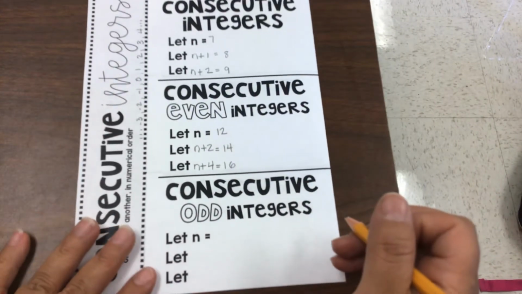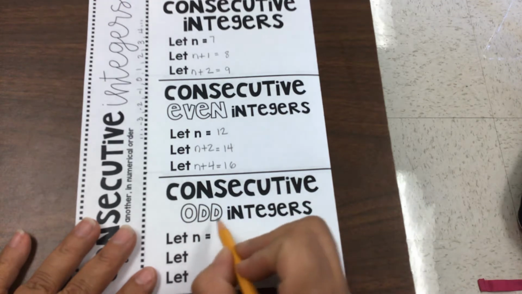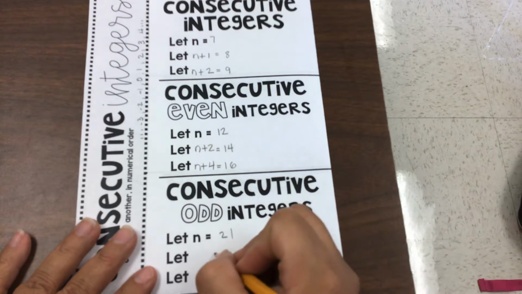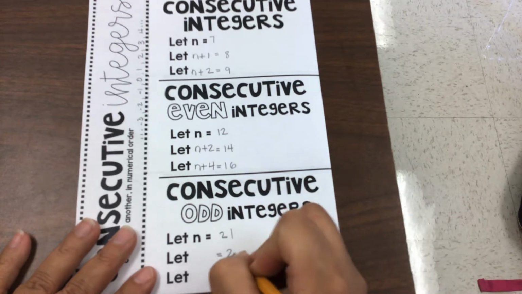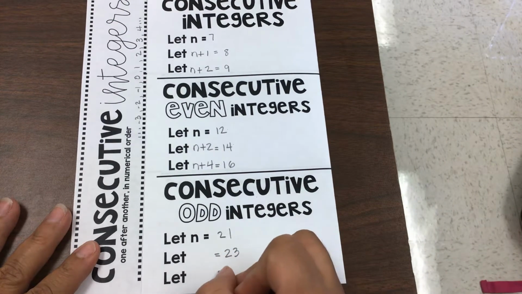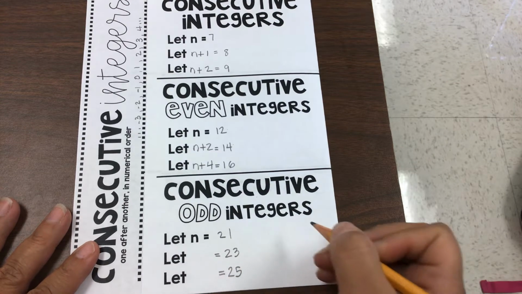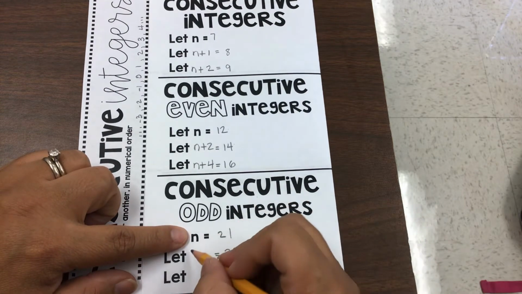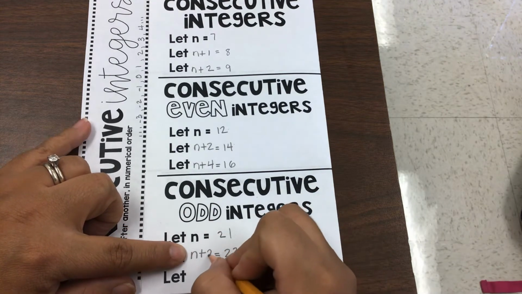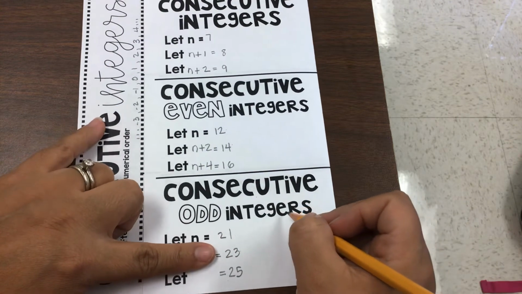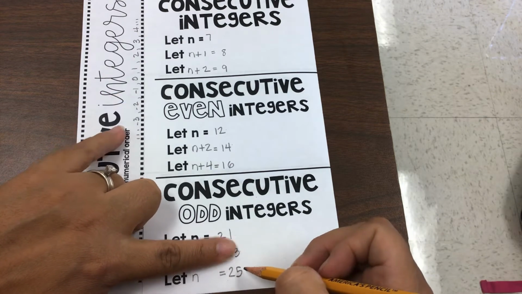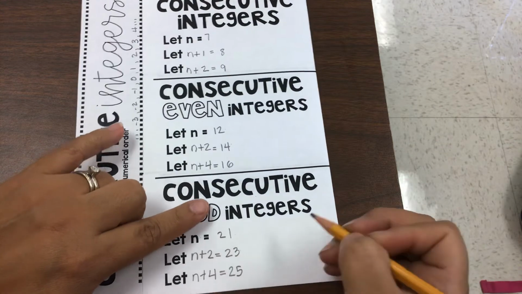Consecutive odd numbers. So you have odd numbers. We have to start with an odd number. I'm going to choose 21. The next odd number is 23. The next odd number is 25. So again, if you start with a number, you would have to add 2 to get to the next number. If we ignore this one real quick, if we start with a number, we would have to add 4 to get to the next number.